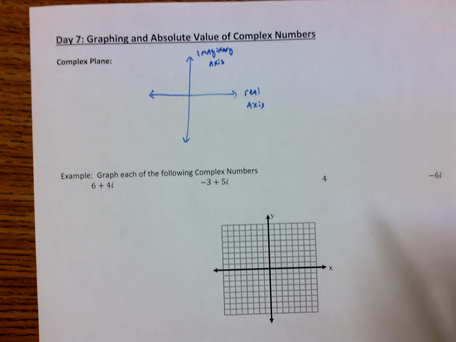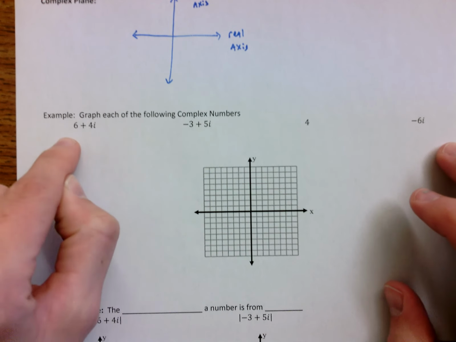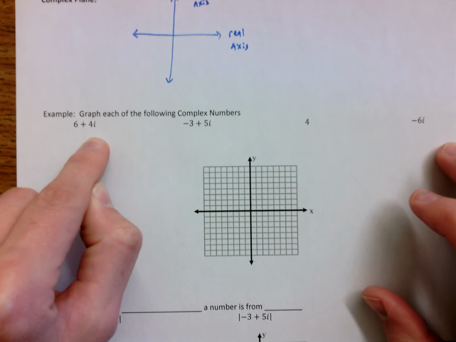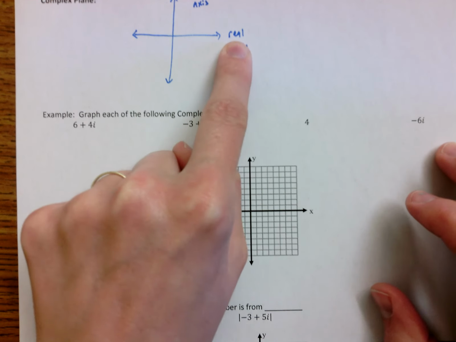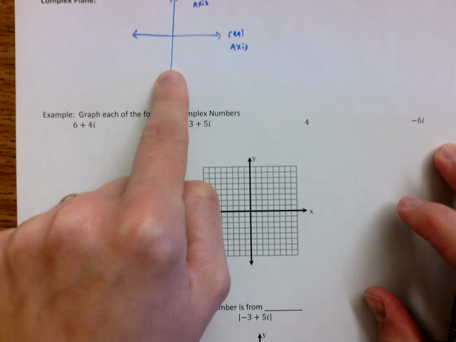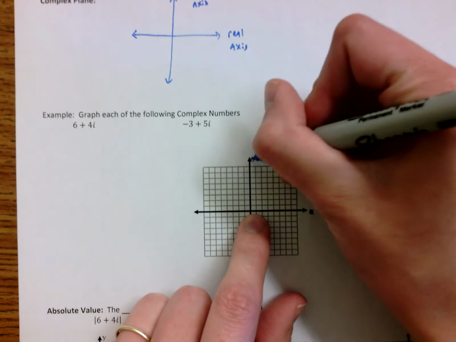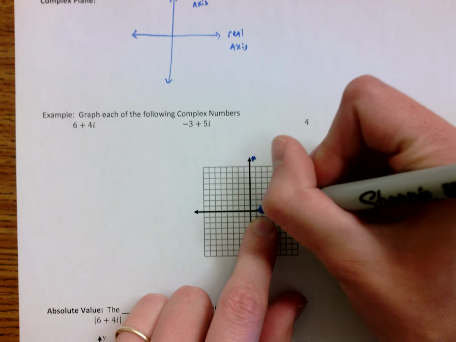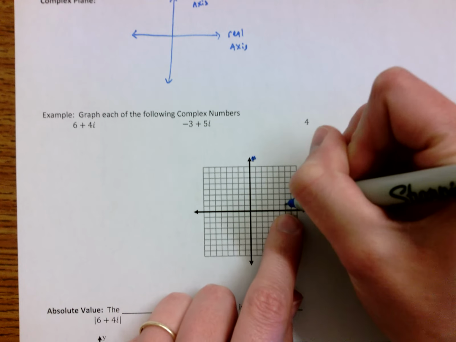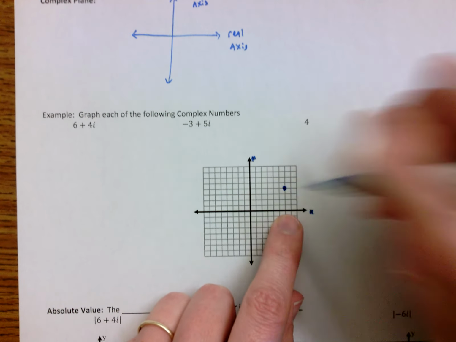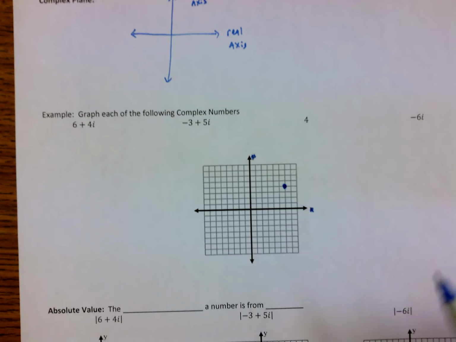Okay, so this is what we use to plot complex numbers on, right? And it's pretty straightforward. So let's take a look at these guys. All right, we're going to graph these complex numbers. So this one, I've got a real part of 6 and an imaginary part of 4i, right? So I'm going to plot a 6 on the real axis and a 4i on the imaginary axis. So here's my real axis. That's not an x, that's not a y, right? So on the real axis, I'm going 1, 2, 3, 4, 5, 6. And on the imaginary axis, I'm going up to 4. And there you go. That's that complex number plotted on the coordinate plane.